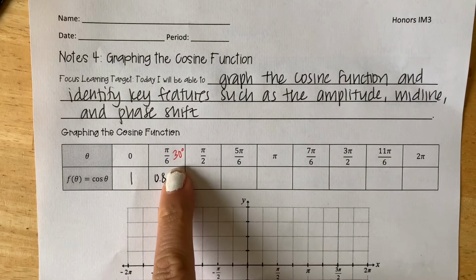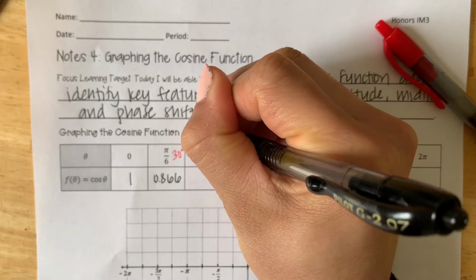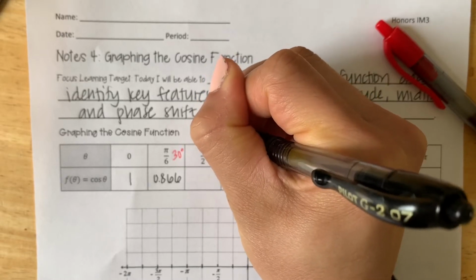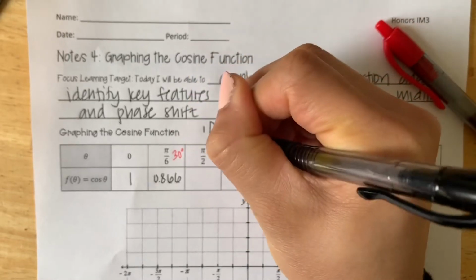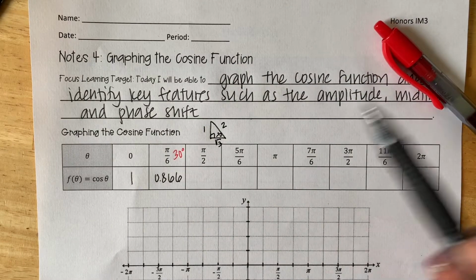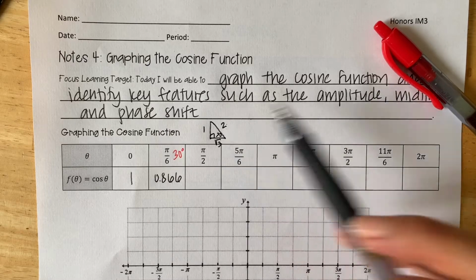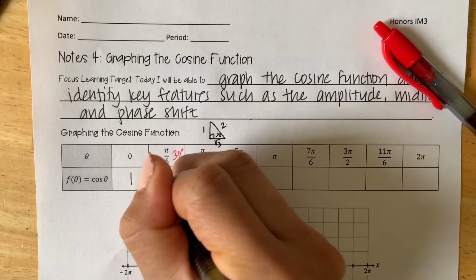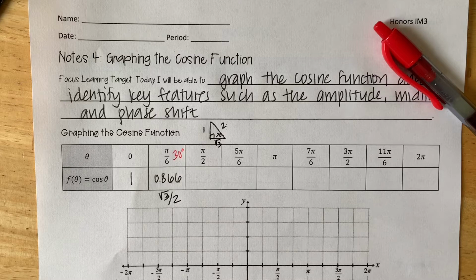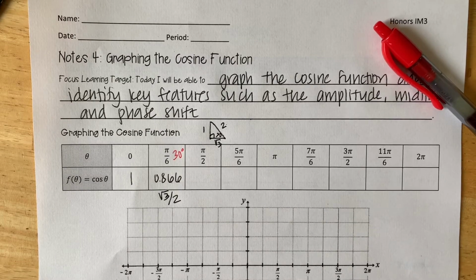And if you have 30 degrees and you remember your special right triangles, that's 30 and 60, 1, root 3, and 2. If you take cosine of 30, that's adjacent over hypotenuse, which is root 3 over 2. If you type in root 3 over 2, that's the same thing as 0.866.